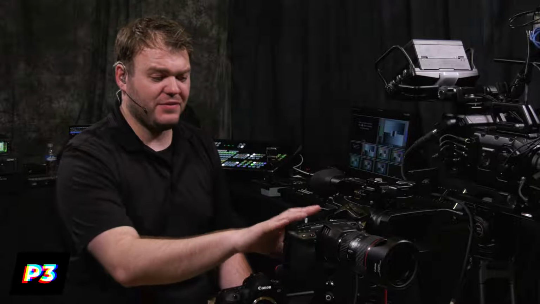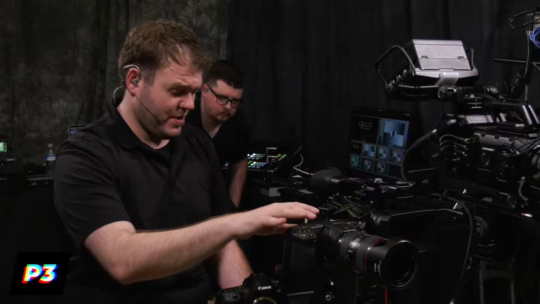I believe full control. There's a lot of things you can do with this camera as far as coloring goes with DaVinci. I'm not that great at building LUTs, which is why we did not build any for tonight. So there you go.